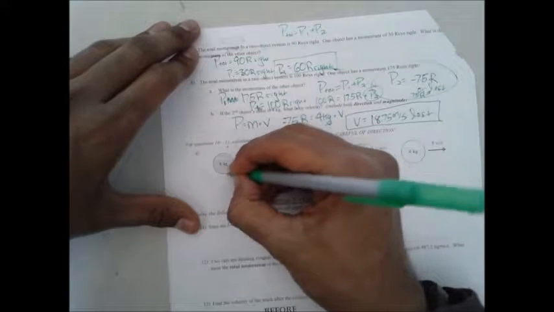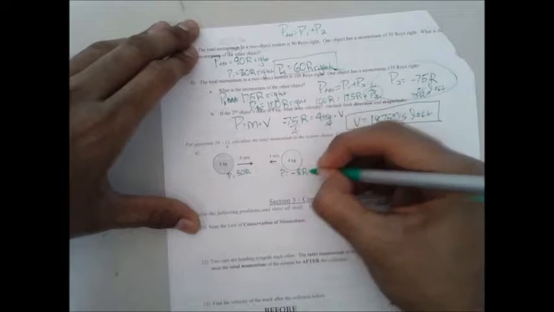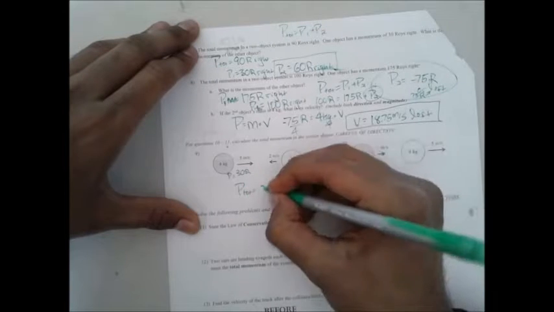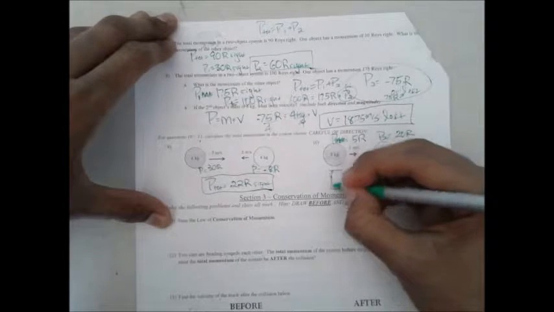Calculate the total momentum in the system shown. Careful of direction. Okay, so this momentum is equal to mass times velocity, 30R. Momentum here is equal to mass times velocity, but the velocity is negative, so negative 8R. So P total is equal to 22R. And I'm just going to say 22R right. In this case, P1 is equal to 5R, P2 is equal to 20R, P total is equal to 25R, right, because you just add these two.